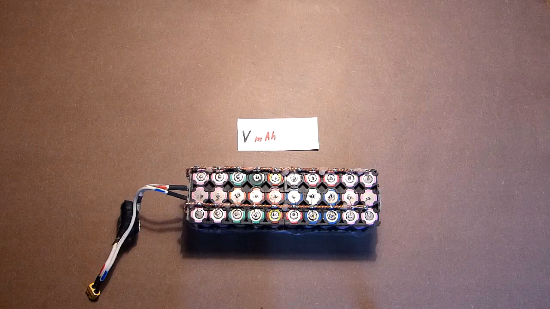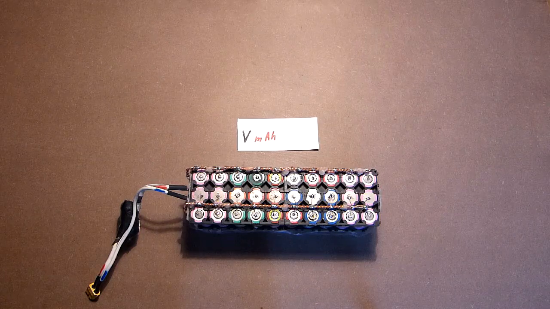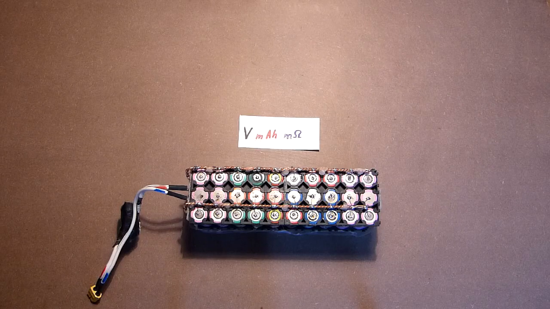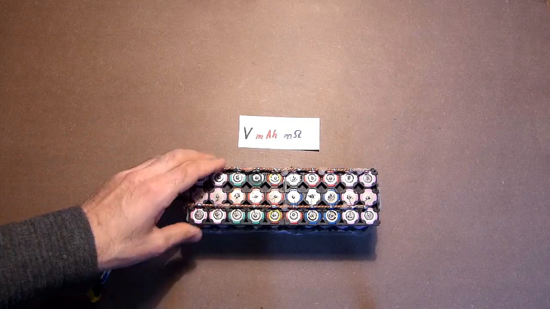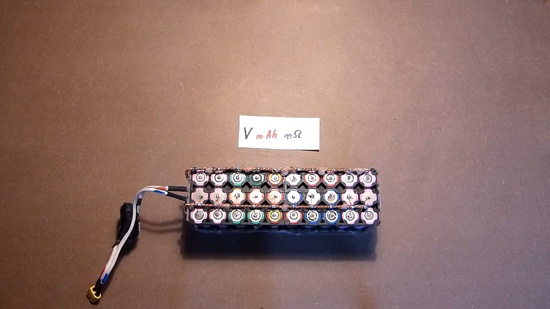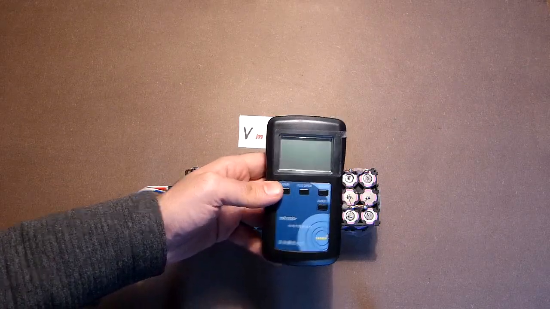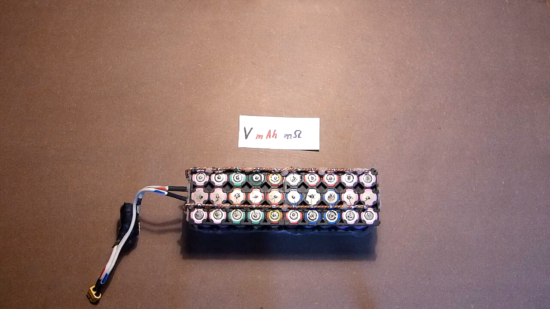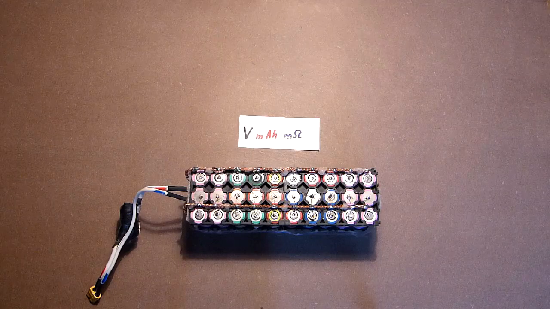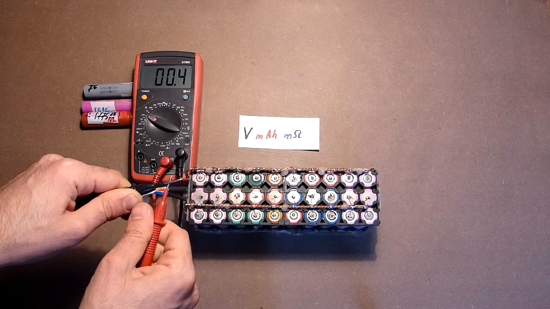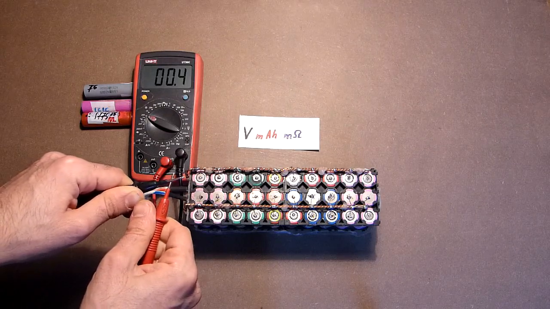The third parameter, which is also very important and should be taken into consideration if you want to build a really high quality battery, is the internal impedance of each battery. But formerly, during building of this battery, I had no special device like this, which is the internal impedance meter, and I measured the maximum current of each battery in case of very low resistance. For example, the resistance of the probes is approximately 0.4 ohms.